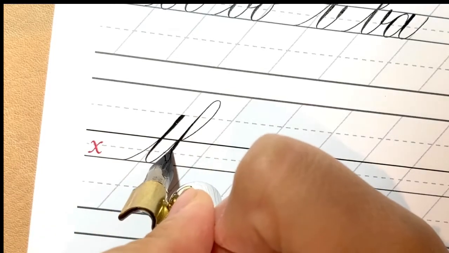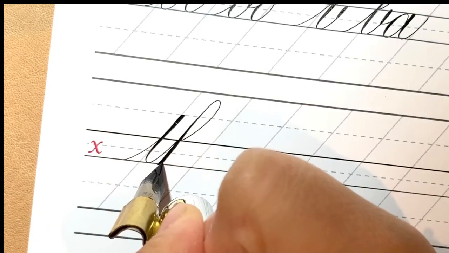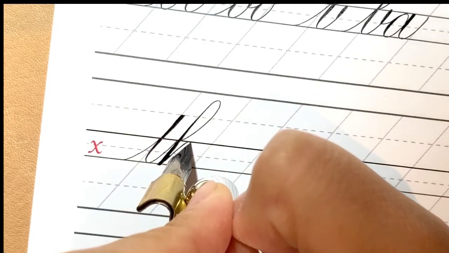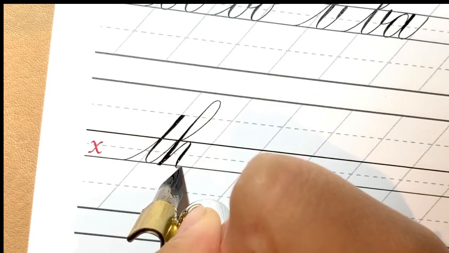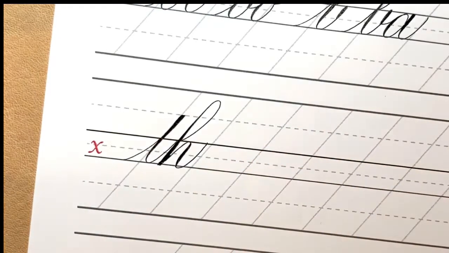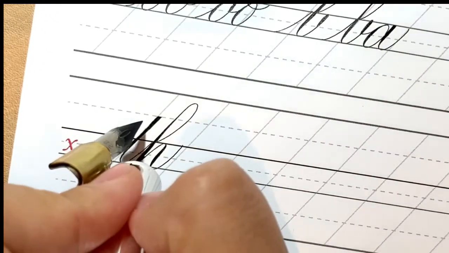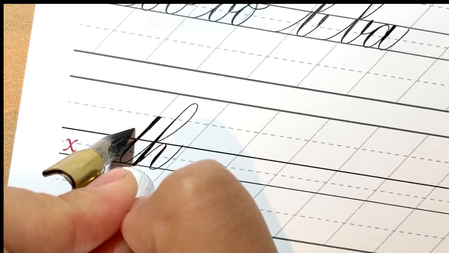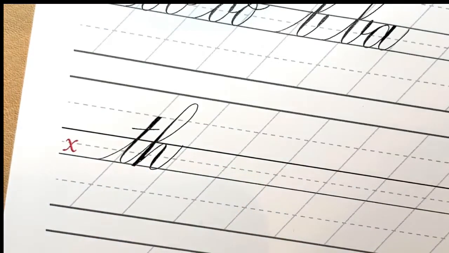And then your compound curve. Okay, so the question was, is it okay if the shape of my H is a little bit flatter when I'm connecting into the letter using the crossbar of the T?